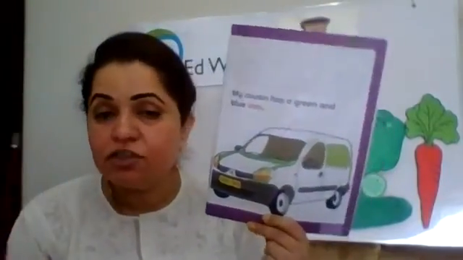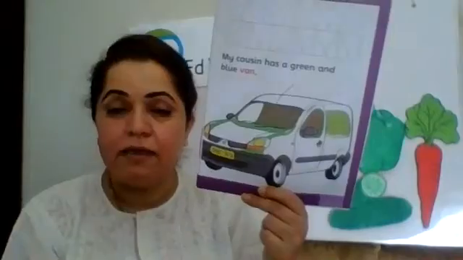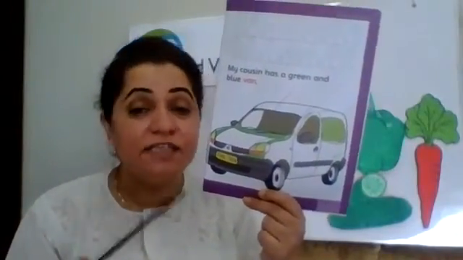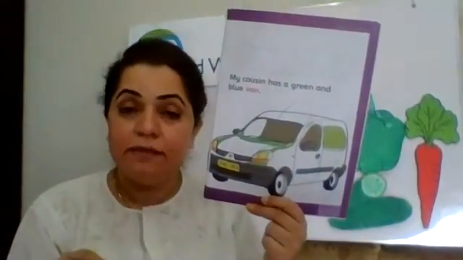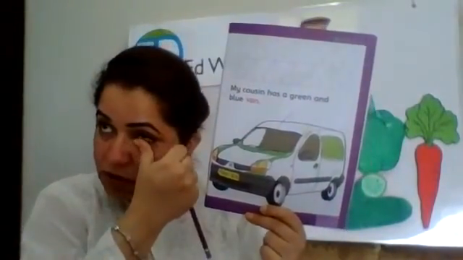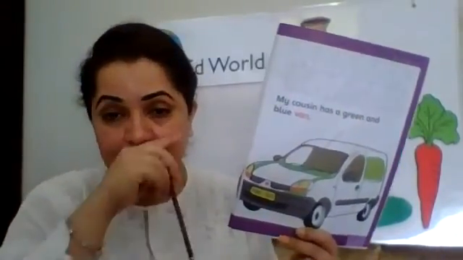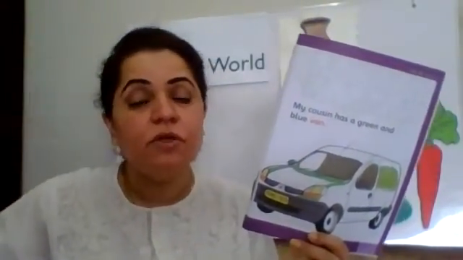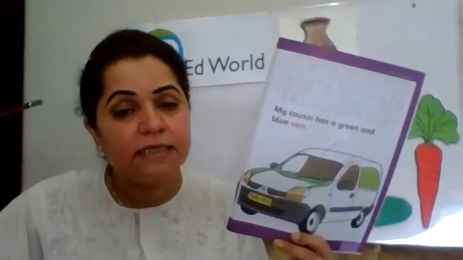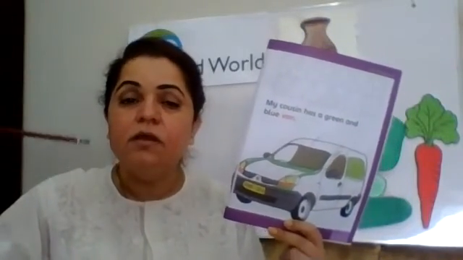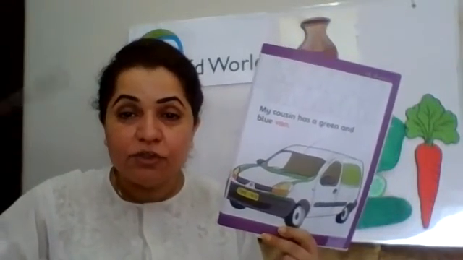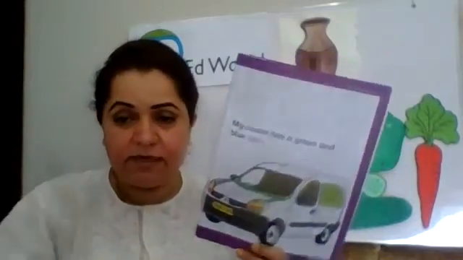Use your own colors and make the van as colorful as you want, as different as you want, right? Use your imagination. Don't just follow whatever is being given in the book, right? Try to use your own imagination. That is really nice. That will be very helpful. And that is going to give you more and more ideas, right?